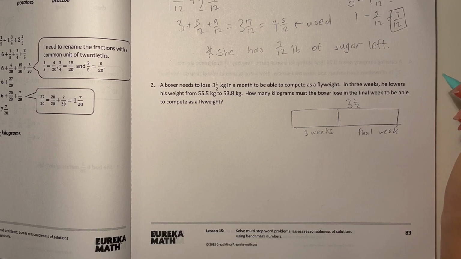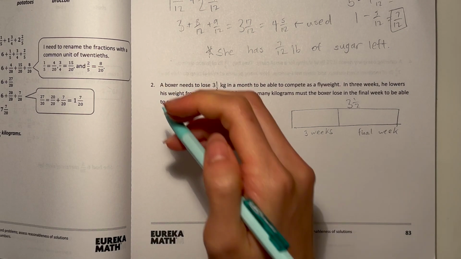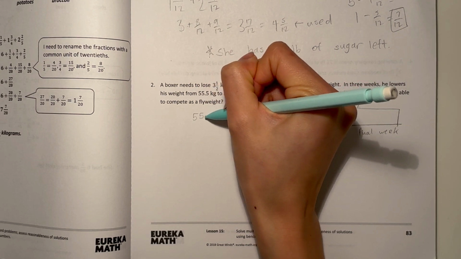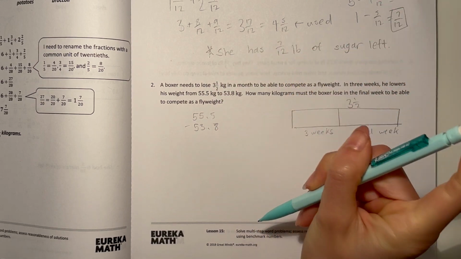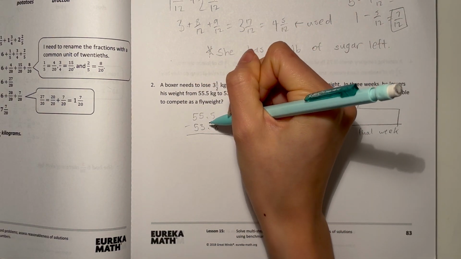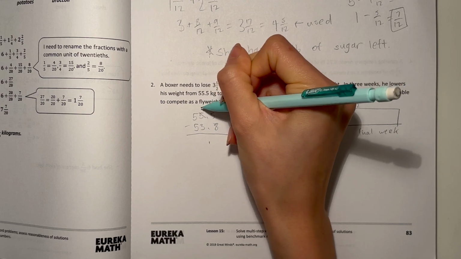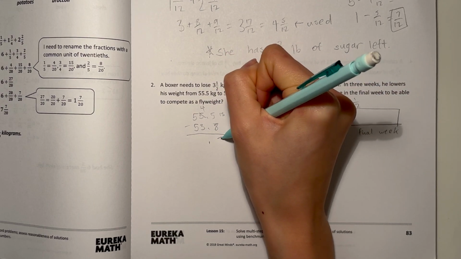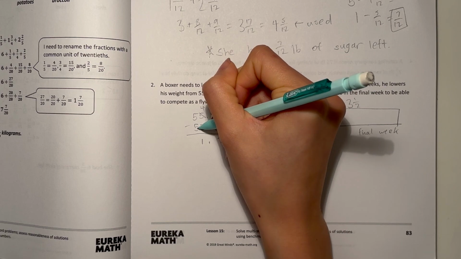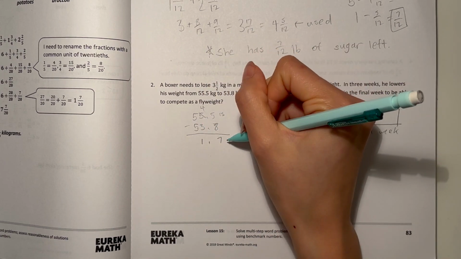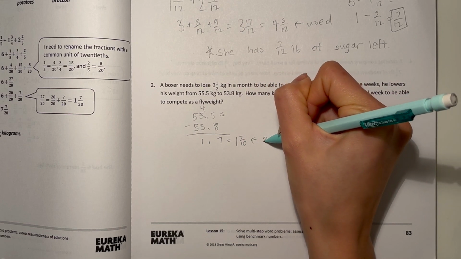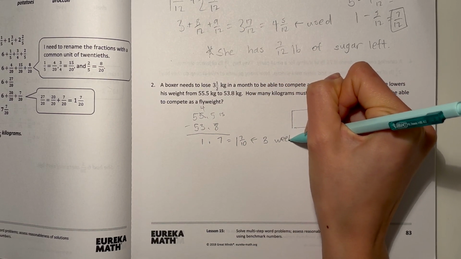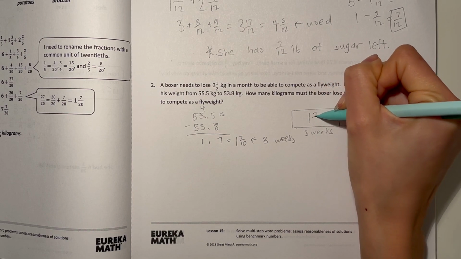So we know in 3 weeks he went from 55.5 to 53.8. So to find the difference, we need to subtract. Alright, 5 minus 8, borrow 10, 15 minus 8 is 7, 4 minus 3 is 1, and 5 minus 5 is 0. So 1.7, or 1 7/10, is how much he lost in 3 weeks.